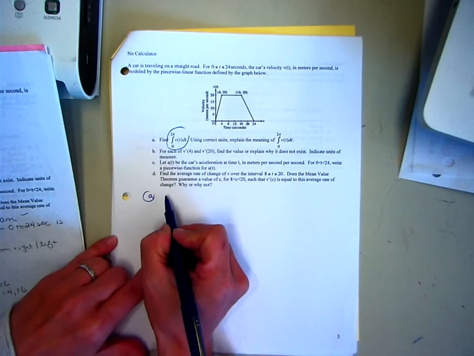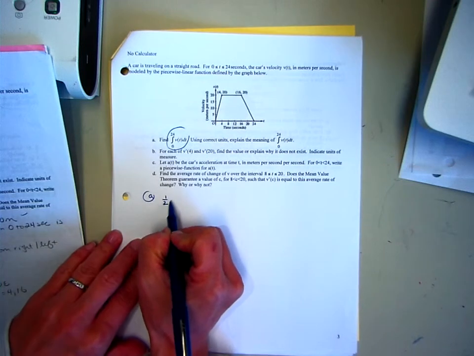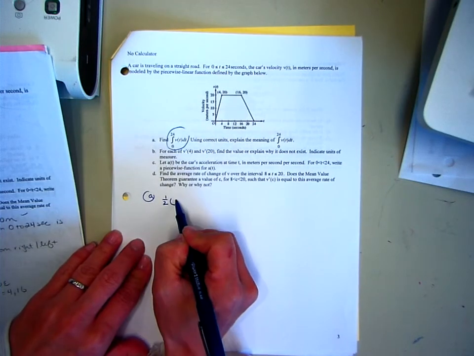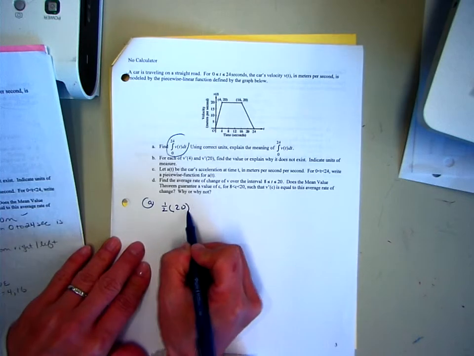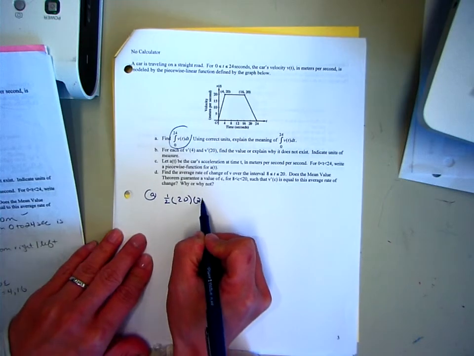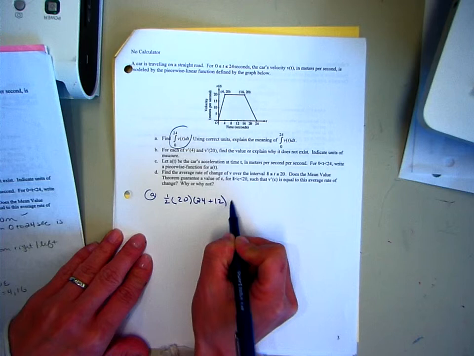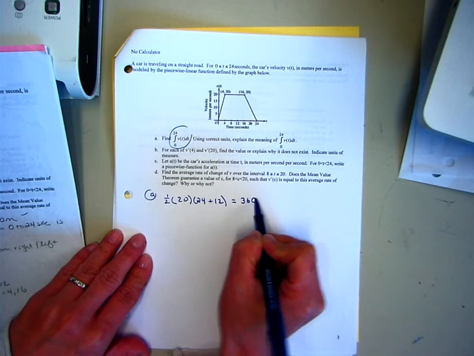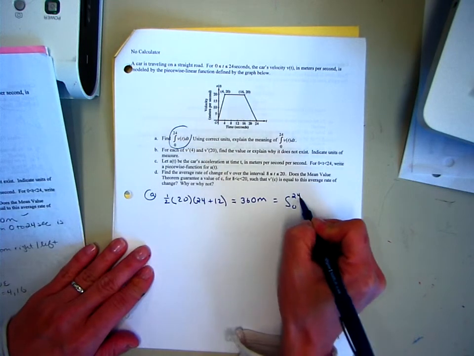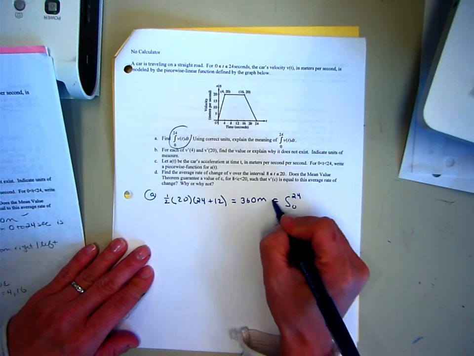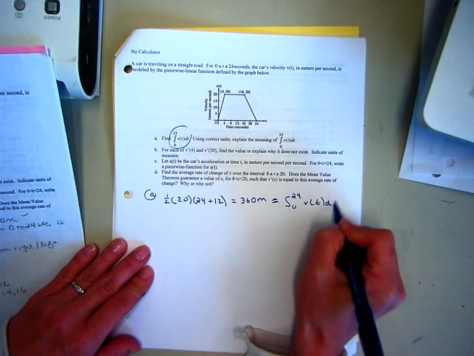So area of a trapezoid is 1/2 times the height. The height of the trapezoid is 20, and then the sum of the two bases, which is our 24 and 12. So this ends up being 360 meters. Okay, that's the first part.